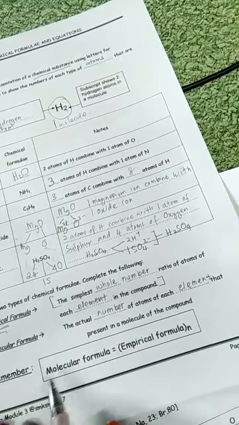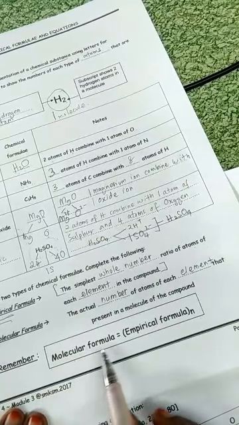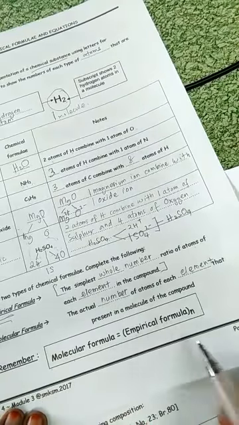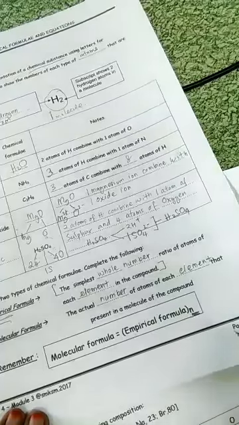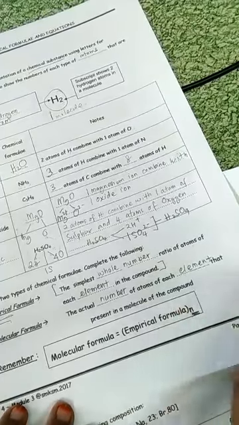So, they give you the formula. Molecular formula is equivalent to empirical formula. What is this one? This is an integer. Like they give you the example.